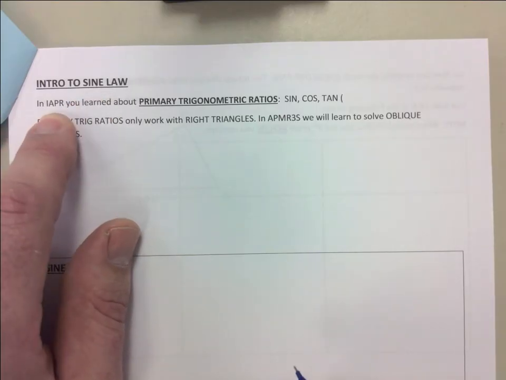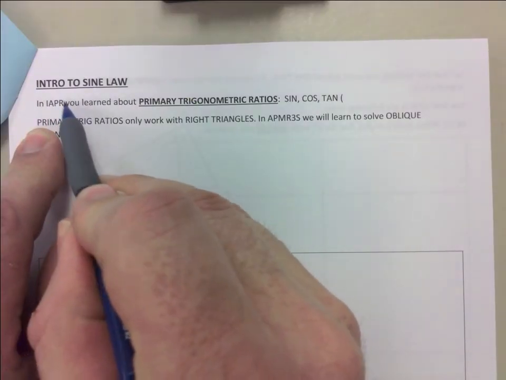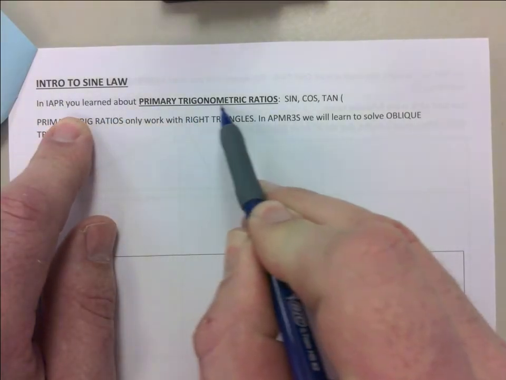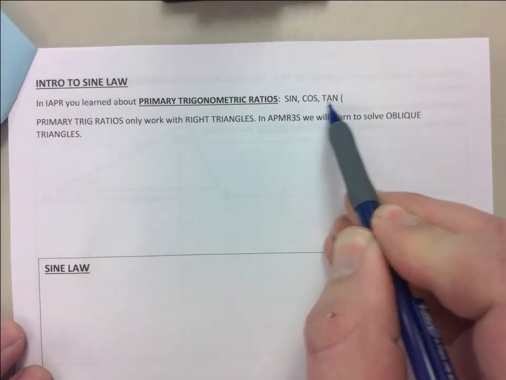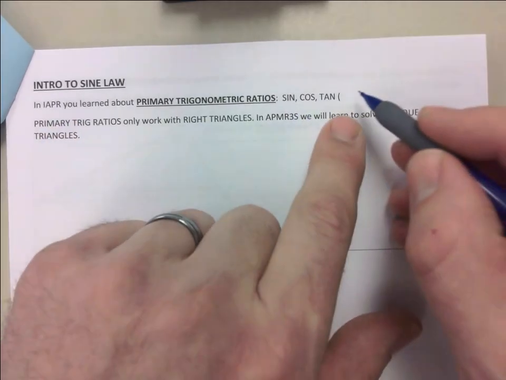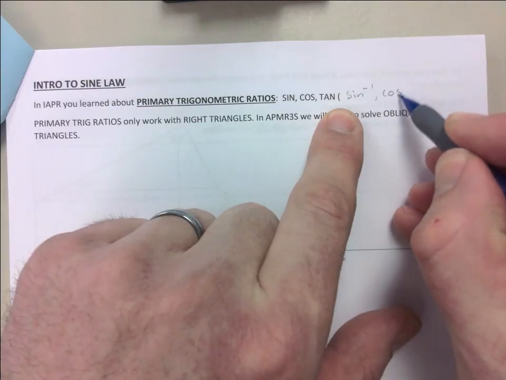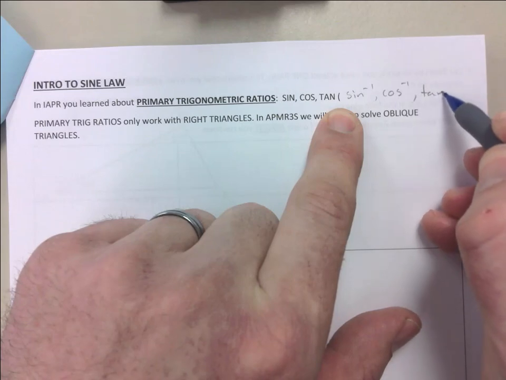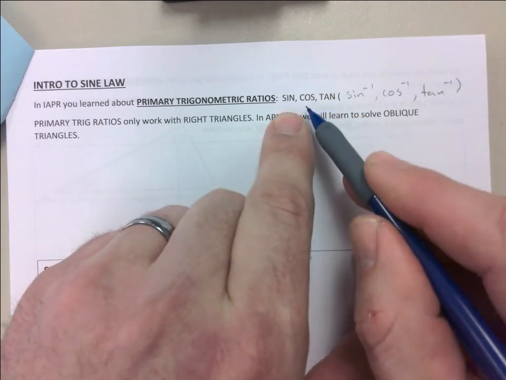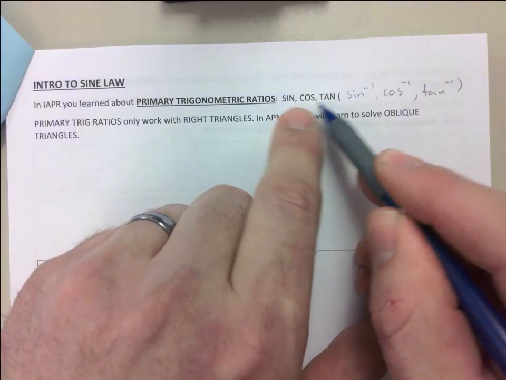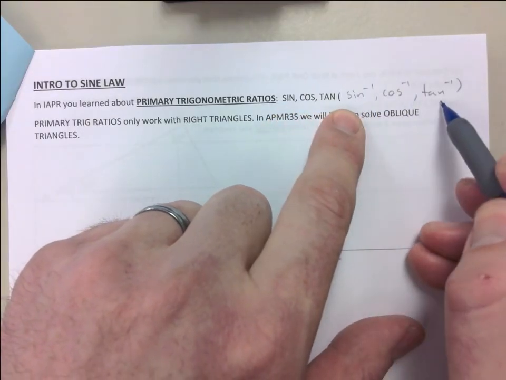In intro to applied and pre-cal, that was last year, you learned about primary trig ratios: sine, cosine, tangent. You also learned about sine inverse, cosine inverse, and tangent inverse, right? This is when you have the ratio and want to find the angle.